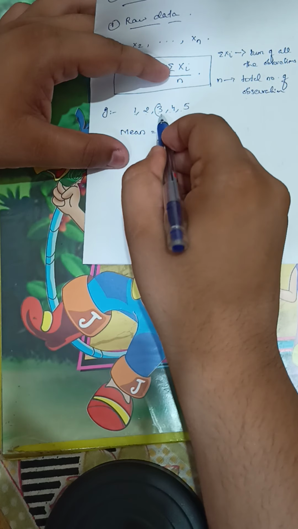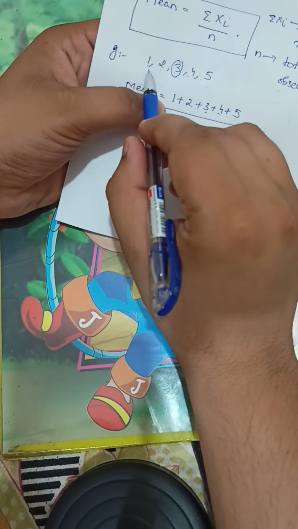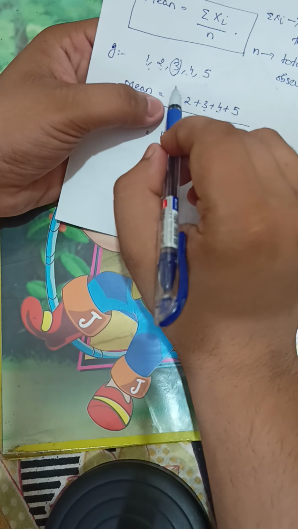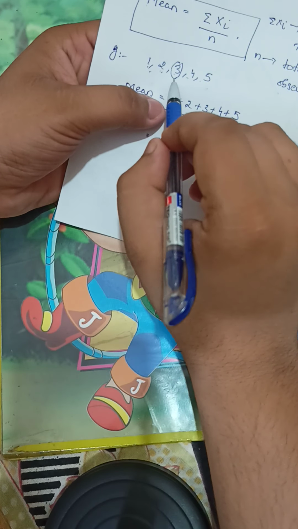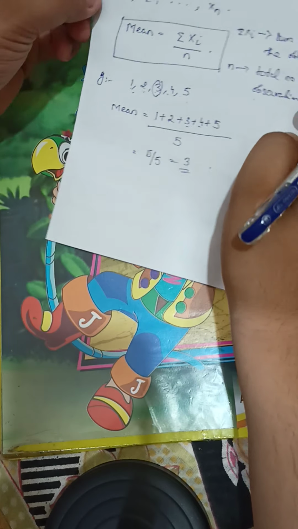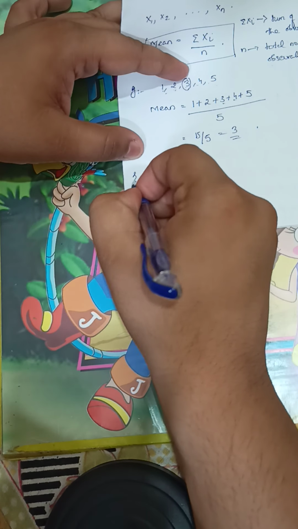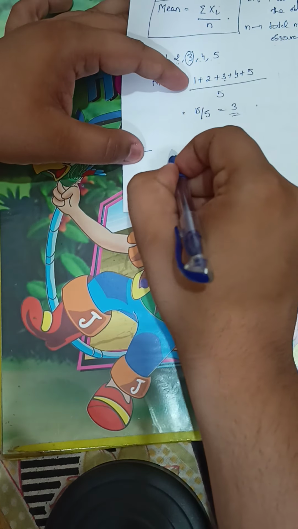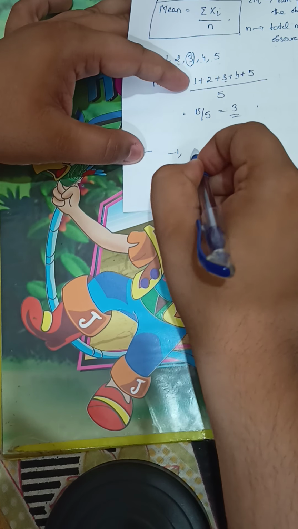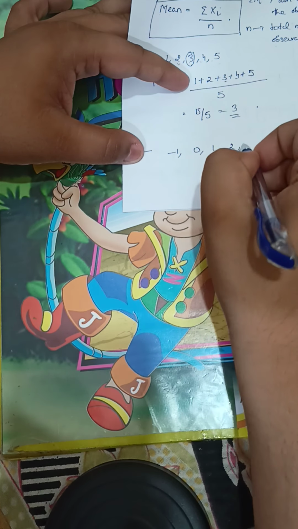As I have already told you, the mean is a midpoint; the points try to concentrate on the central part of the data. This is the idea. I consider another example and find the mean of -1, 0, 1, 2 and 3.